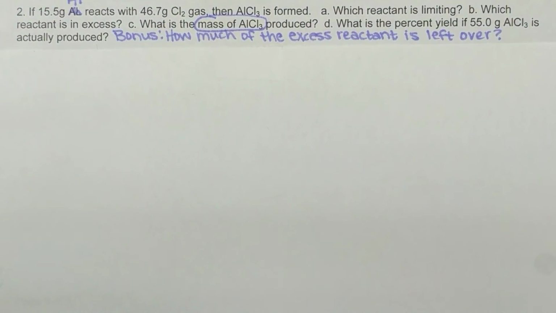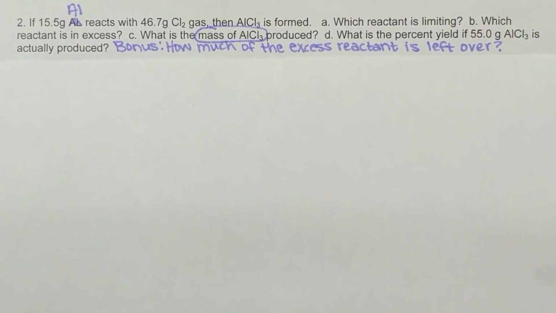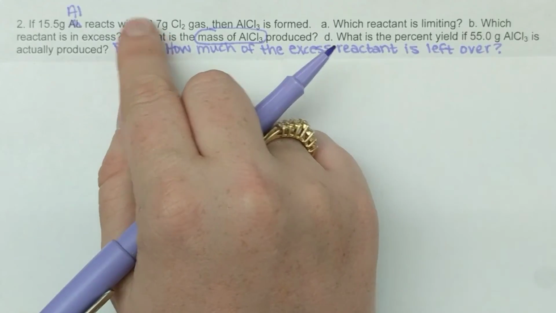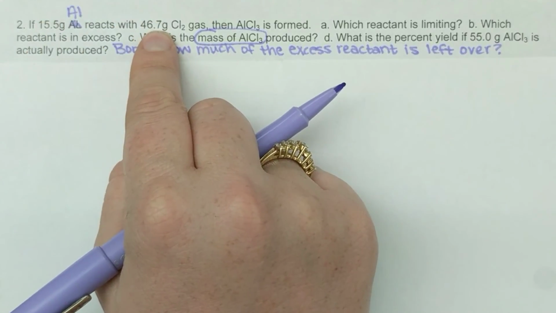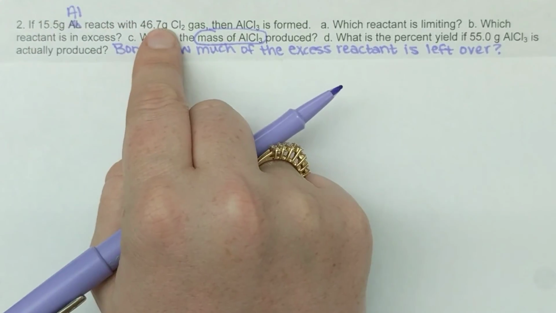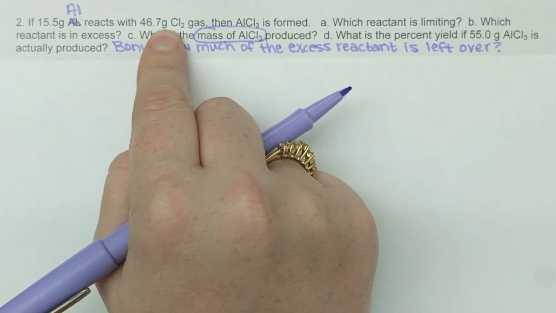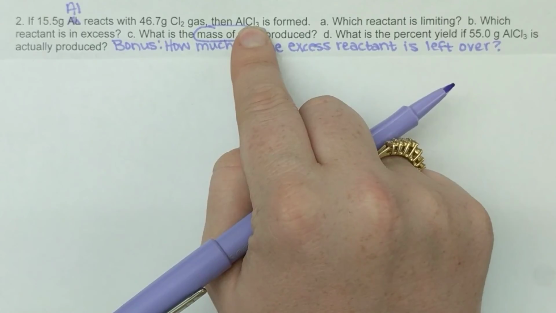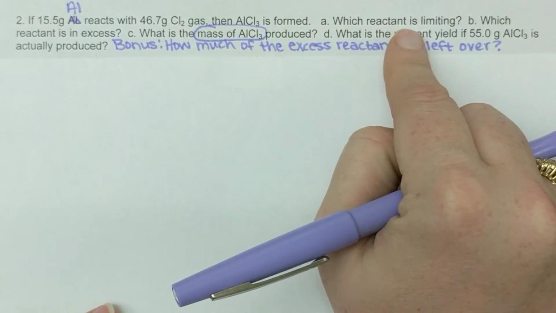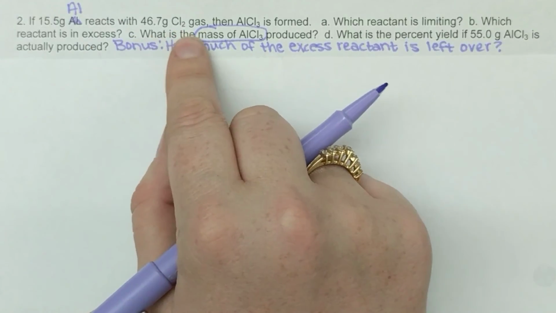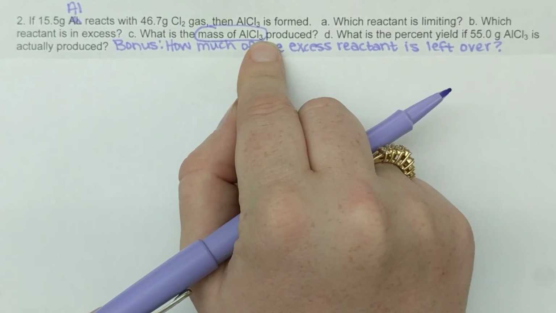I know it's going to be a limiting reactant problem if I'm given two different values for my given. So I was told that there's 15.5 grams of aluminum reacting with 46.7 grams of chlorine. So I've got two given values. I'm going to have to work a separate problem each time I have a given. So I'm going to have two separate problems here. Then aluminum chloride is formed. Which reactant's limiting? Which reactant is in excess, meaning there's leftovers? And what is the mass of aluminum chloride produced?